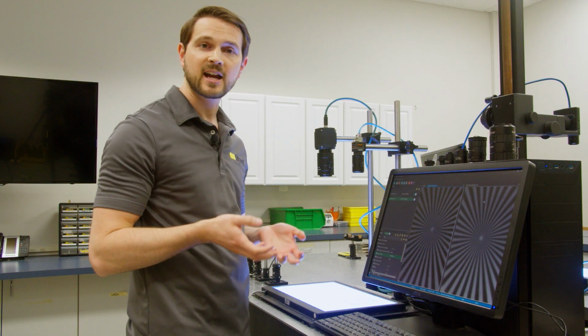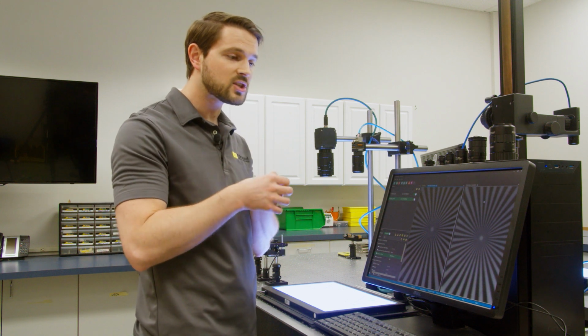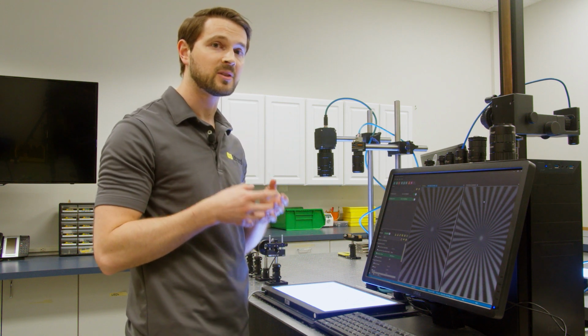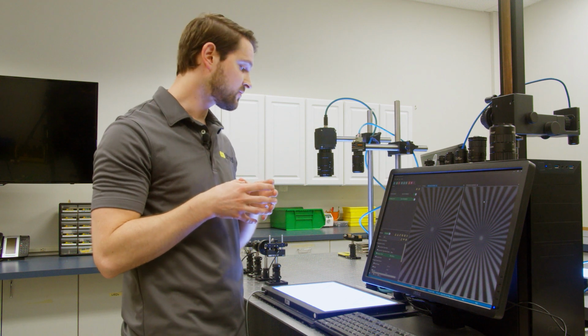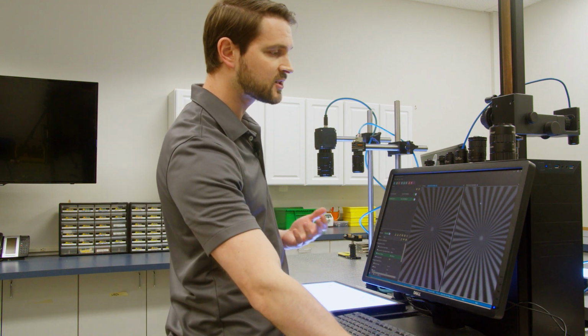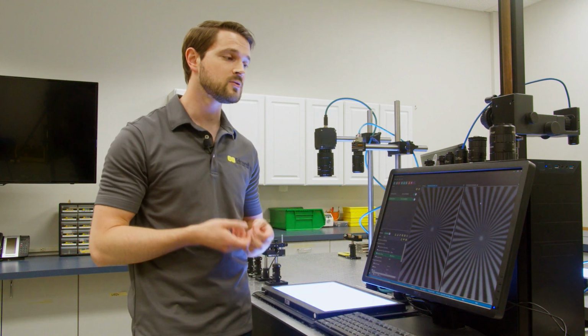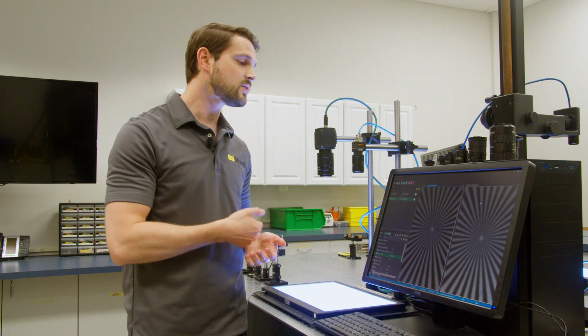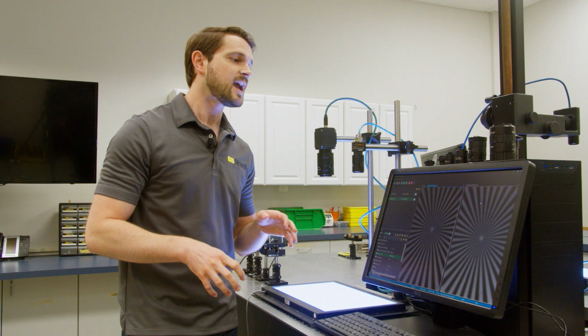That is simply because you have a higher magnification, which means each individual pixel is taking up less space from an object perspective. That means you get a smoother image, and you're able to view smaller object details, even though your pixel size is the same.